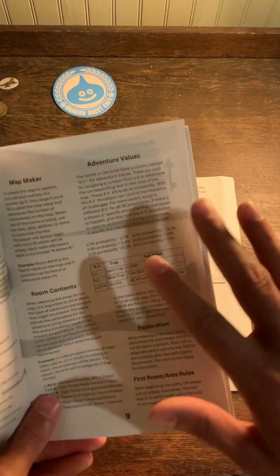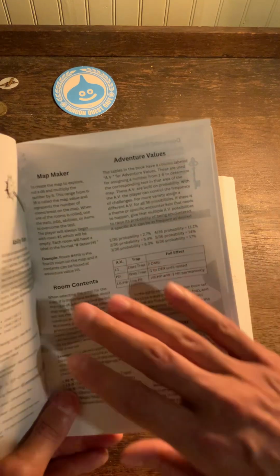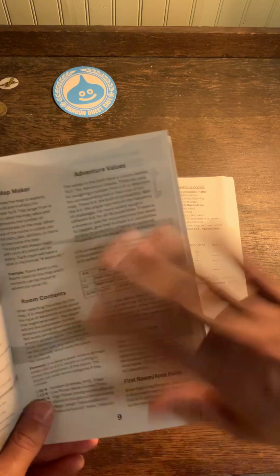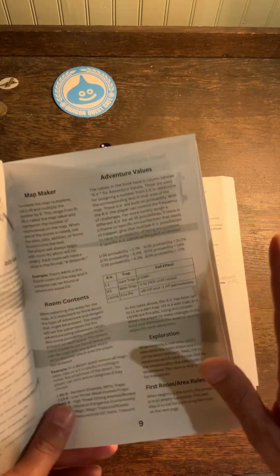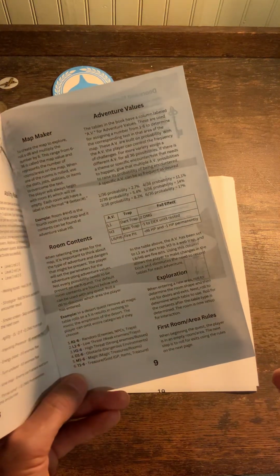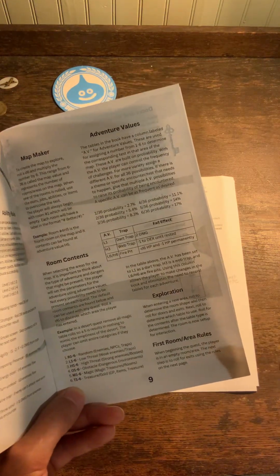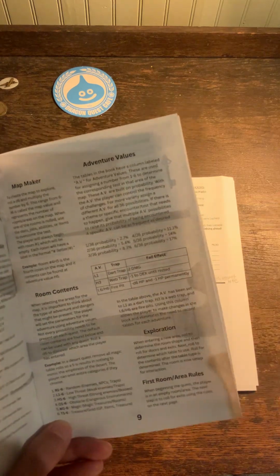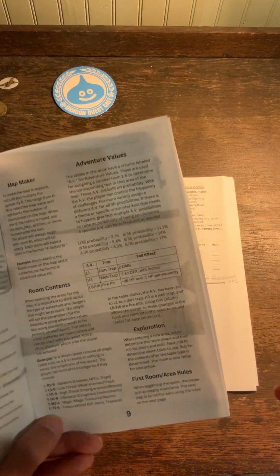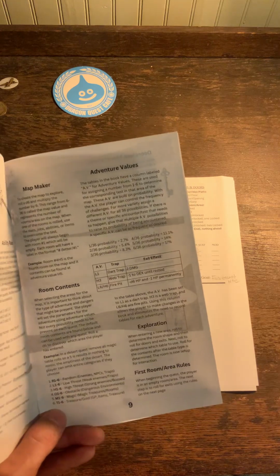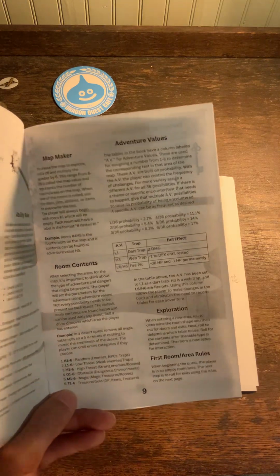And you can really customize this. You could have a bunch of different obstacles and very few enemy encounters. Or you could have tons of enemy encounters, or tons of magic rooms, or tons of traps, and have no NPCs. Or maybe it's really just an intellect-based adventure, or really heavy on dexterity. You could really customize this and make the adventure that you want.